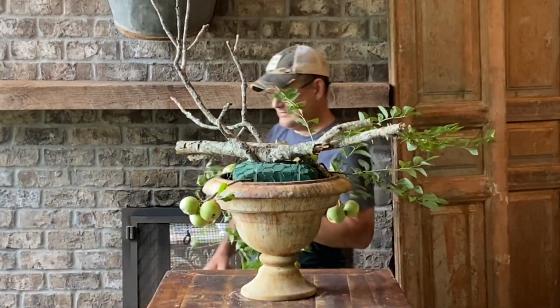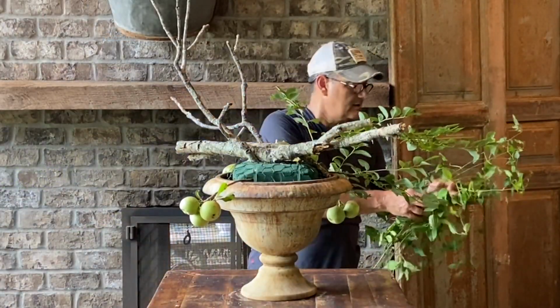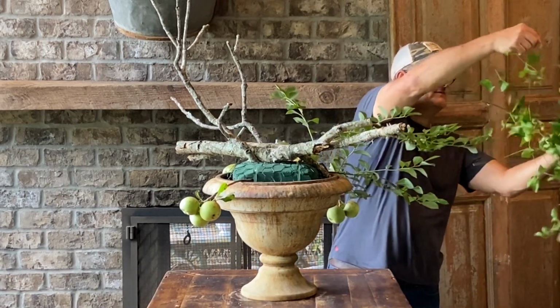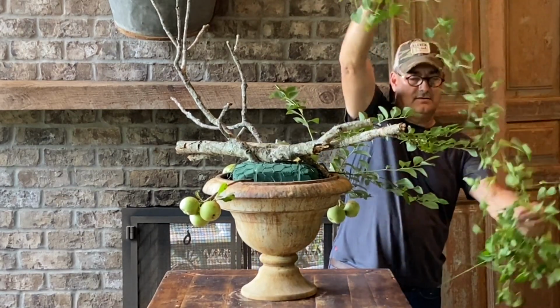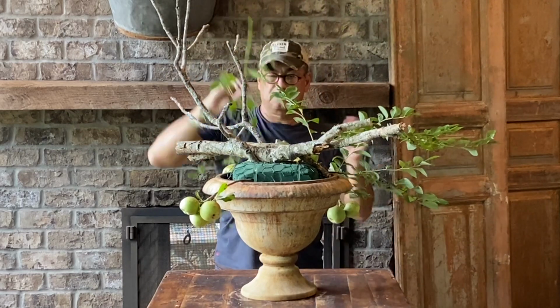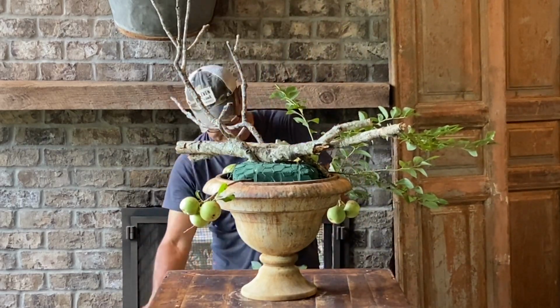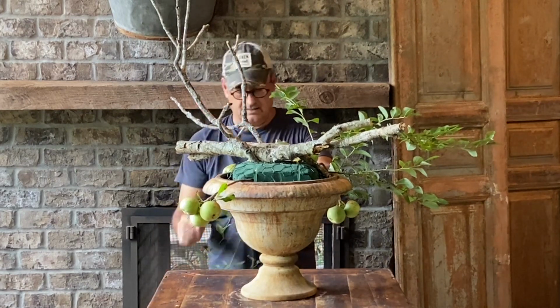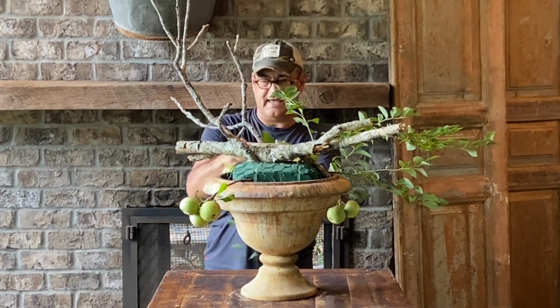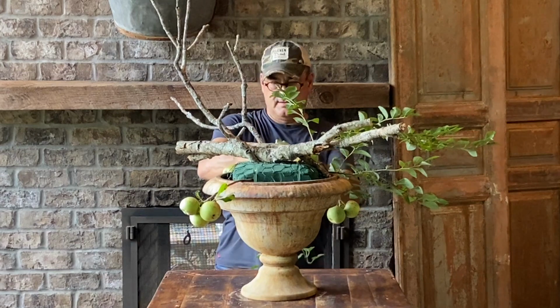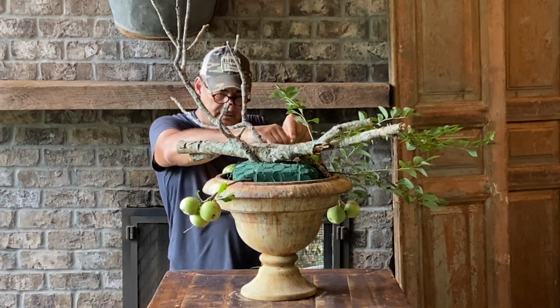Now we have this autumn clematis. I'm just going to untangle it a little bit. And we're just sort of going to skirt this design a bit. I like to kind of get the cascade done.